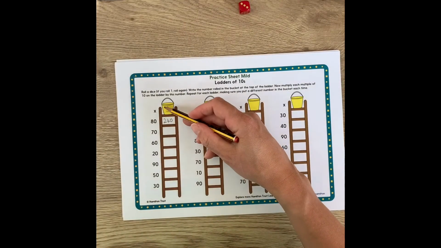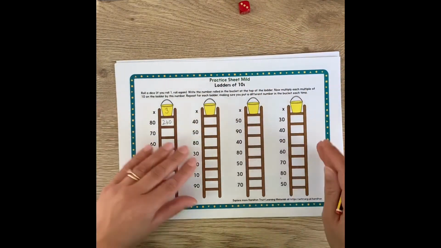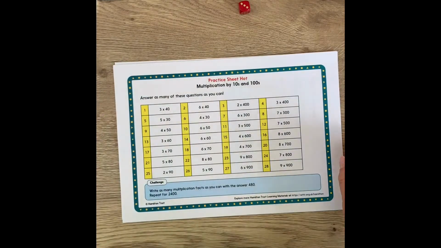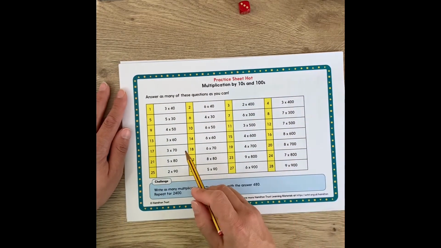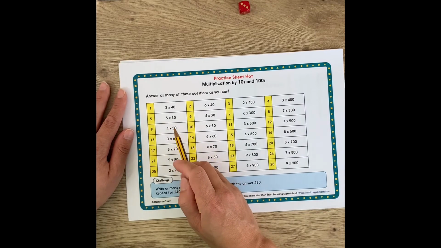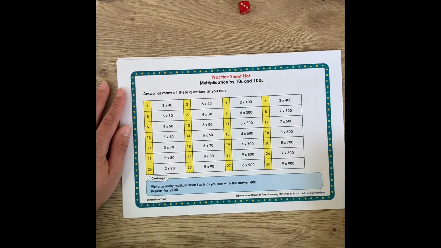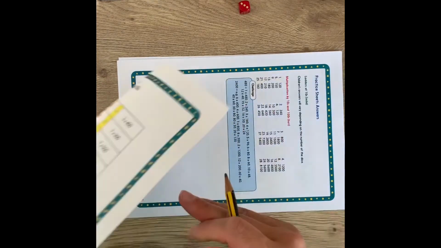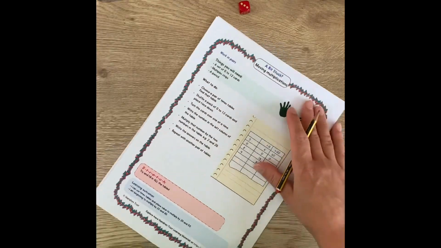Okay, repeat that for the complete ladder for timesing by 3. Roll another number to make sure that they are all different. Okay, the practice sheet, which is hot, is looking at multiplying different numbers either by 10 or 100. So just take that into account if you're using the SMILE method. There is your answer sheet to make sure that you are marking yourself.